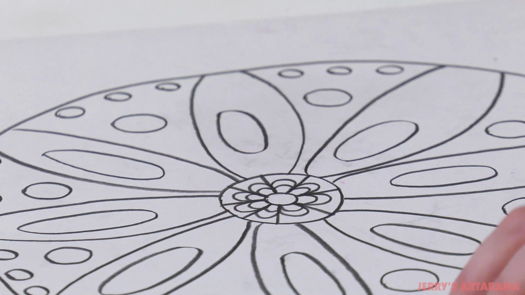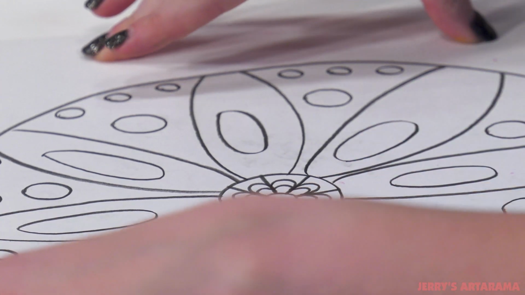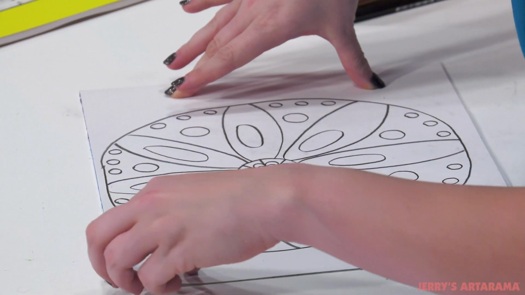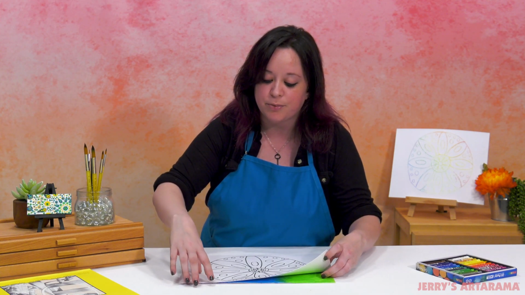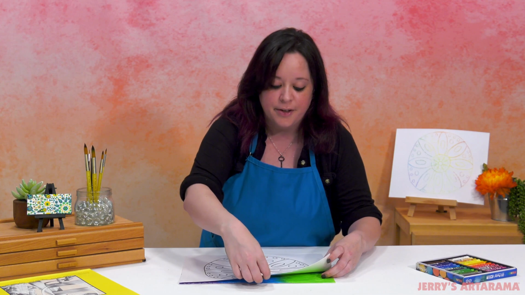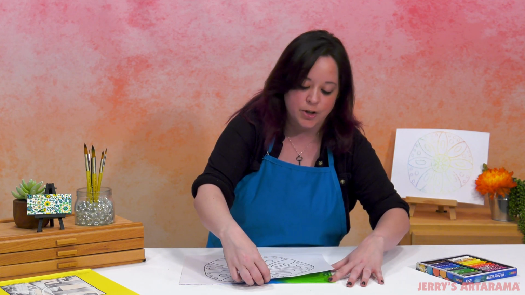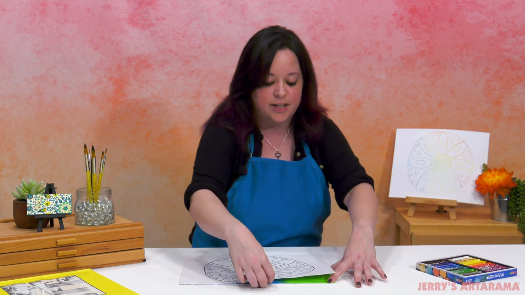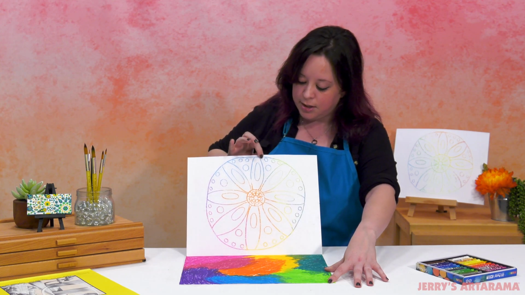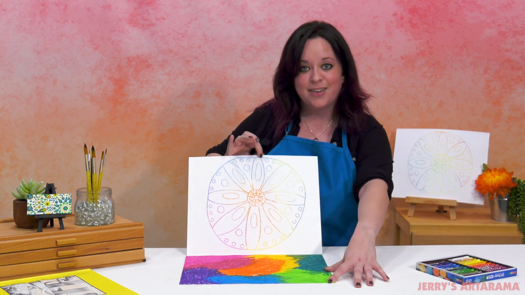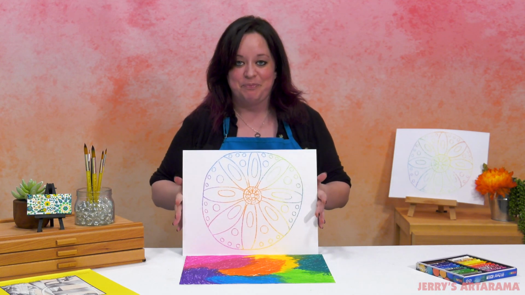So now we're done creating our transfer, and we get to see what we created. And this is the fun part. Lifting it up. It'll be a little sticky because we've been pressing on it so hard. So just make sure to hold down your paper that's covered in oil pastel as you pull up the masterpiece you've created beneath. And there we go. You guys have created your own radial design.